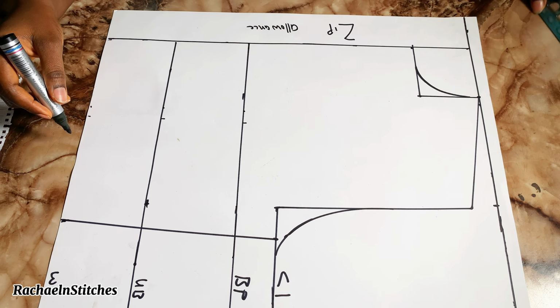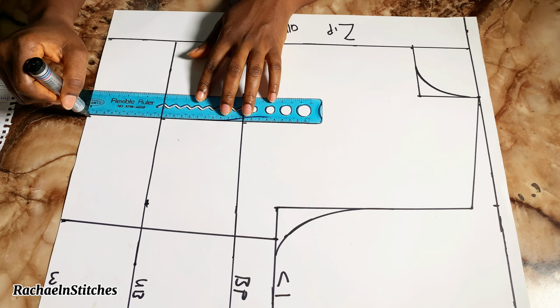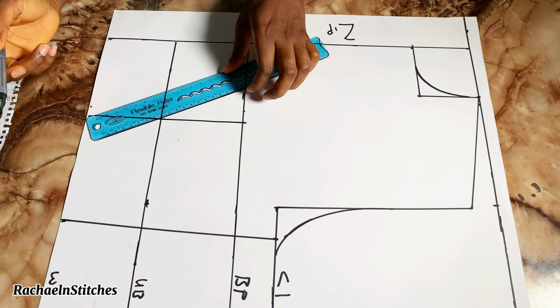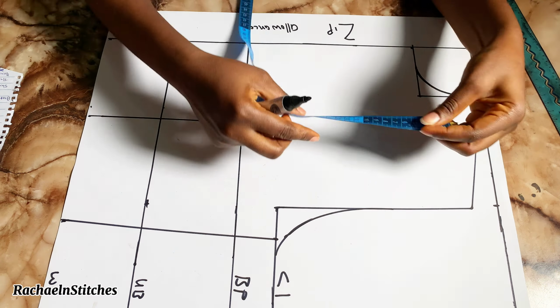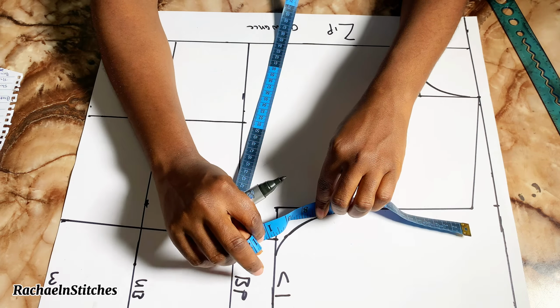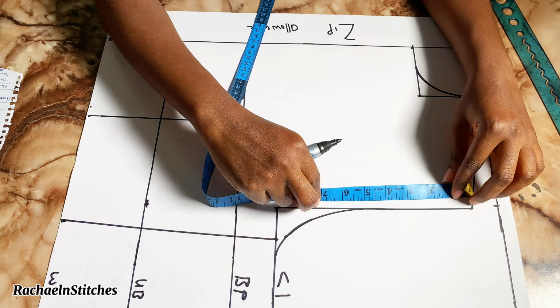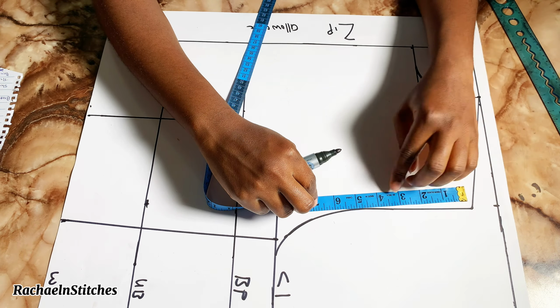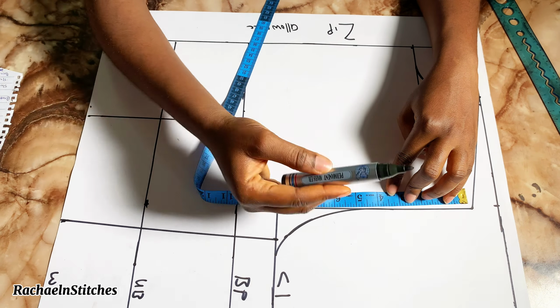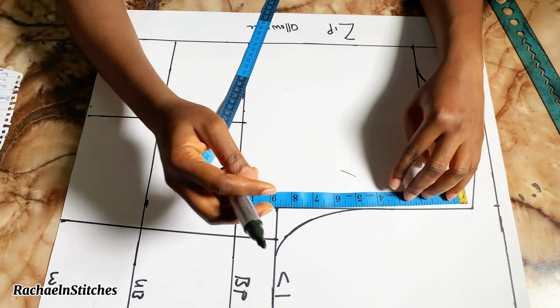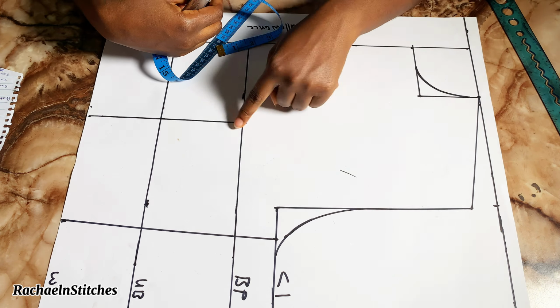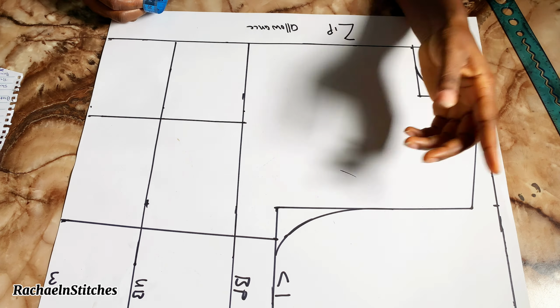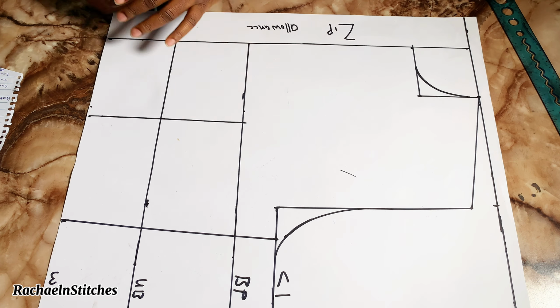All right, I'll mark it from the bust point down to the waist point, and I'll go on and rule my straight line. So I'll be creating a princess dart for the back as well, just like I did for the front. You can choose to use your normal dart, just as it is, the straight line we have, or you can create a princess dart like I'll be doing in this tutorial.